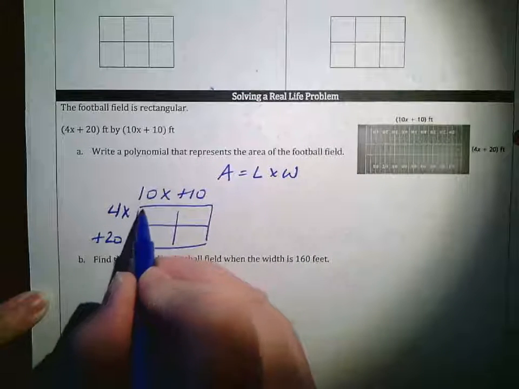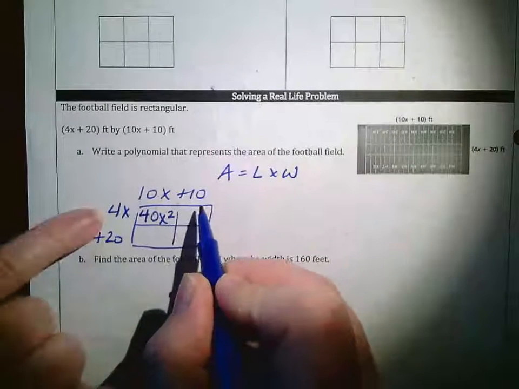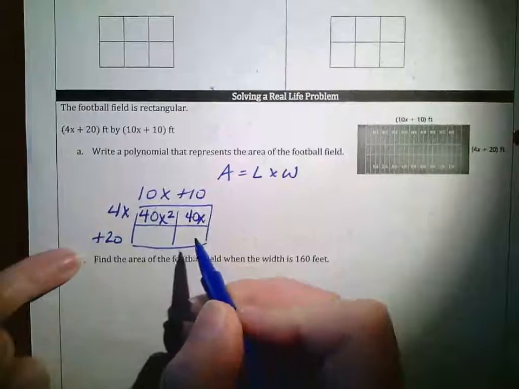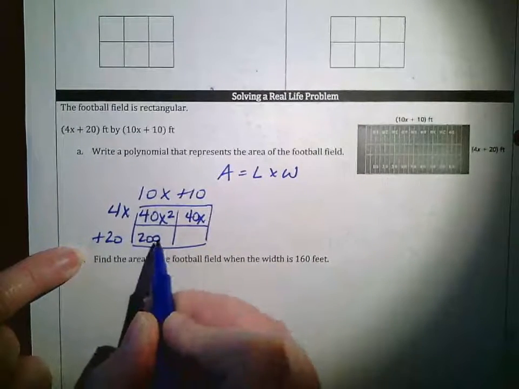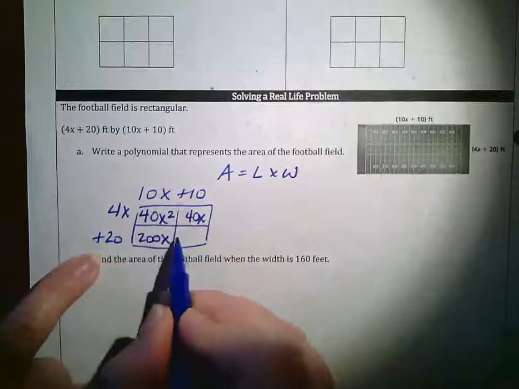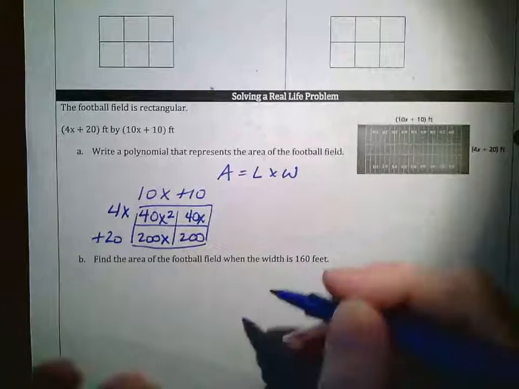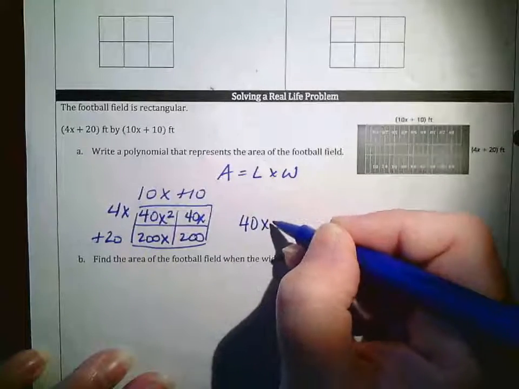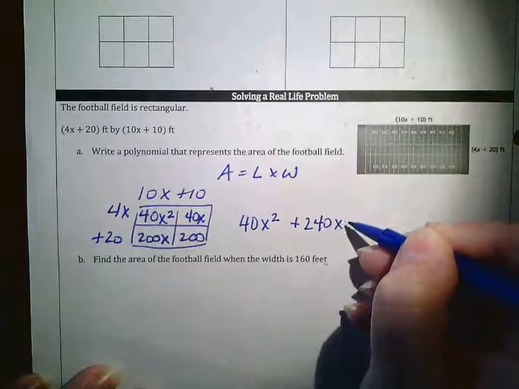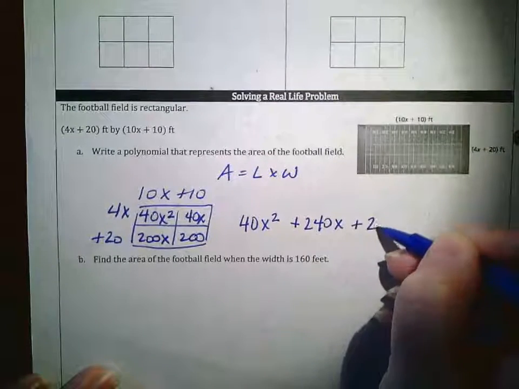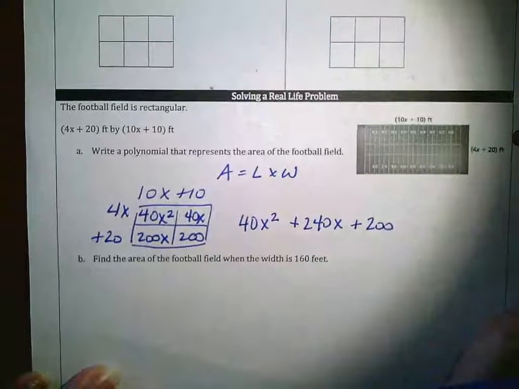So you have 40x squared plus 40x plus 200x plus 200. So you end up with 40x squared plus 240x plus 200. And that represents the area of this football field.